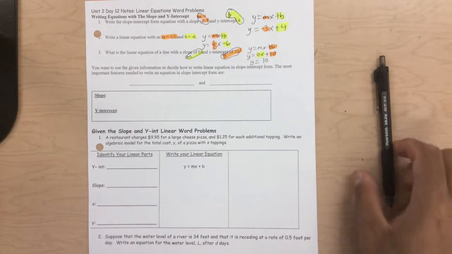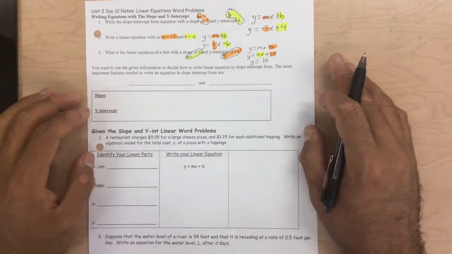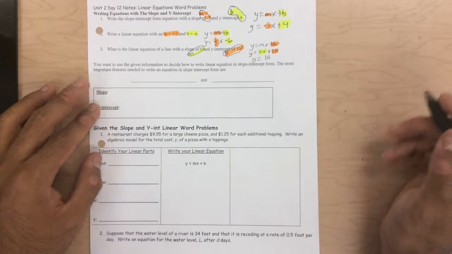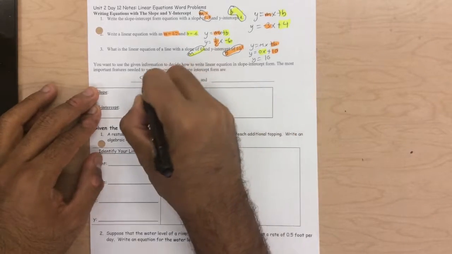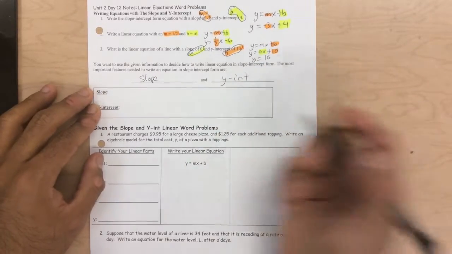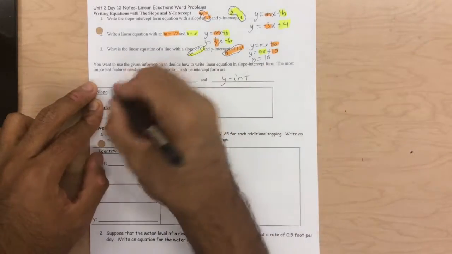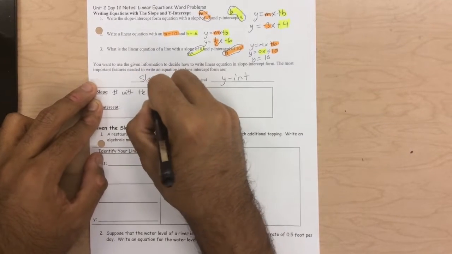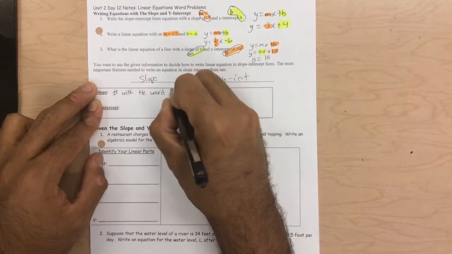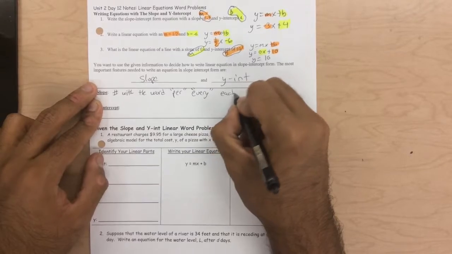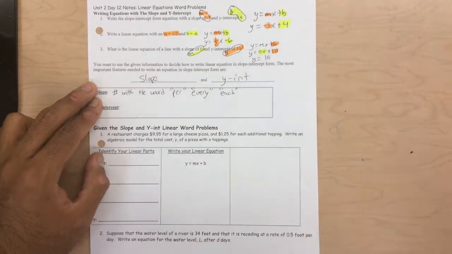Now that we know how to write equations using the slope and the y-intercept, we can now write equations from a word problem. Two of the most important things we're going to need when we're writing these equations from a word problem are the slope and the y-intercept. When you're dealing with the slope in word problems, you're looking for the number with the word per, every, each, something like that. Something that says every month, every week, per month, per minute.